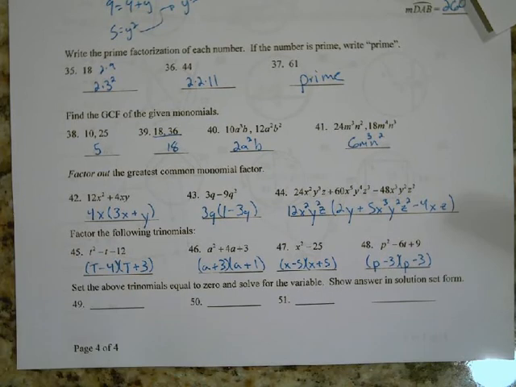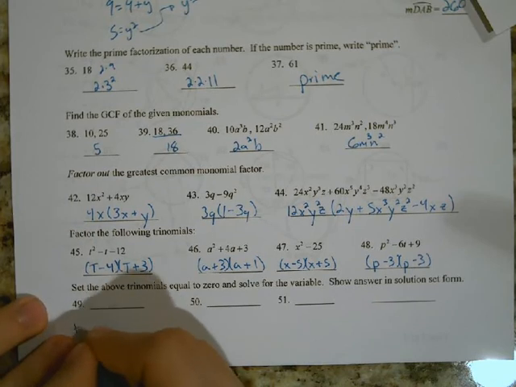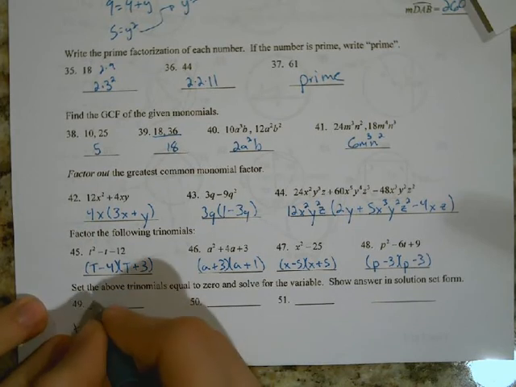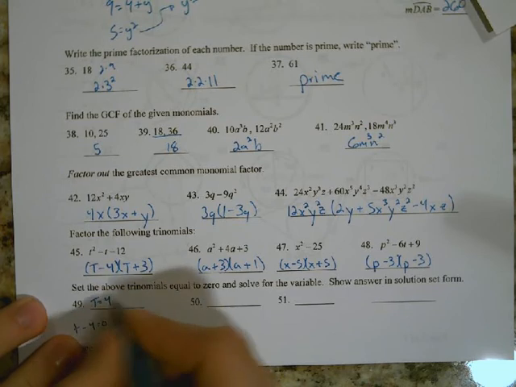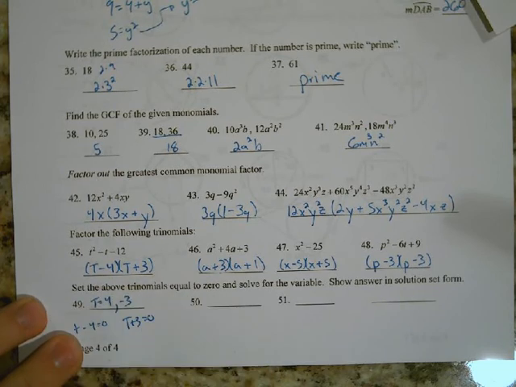Set the above trinomials equal to 0. So this one, you'd have t minus 4 is equal to 0. That means t could be 4. And then you have t plus 3 could be 0. That means t could also be -3.